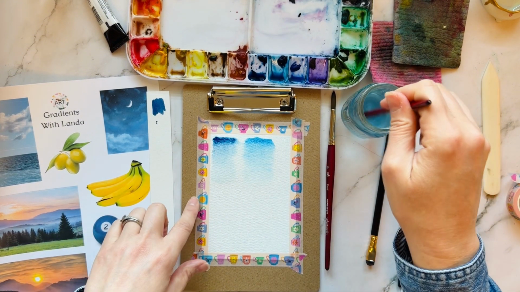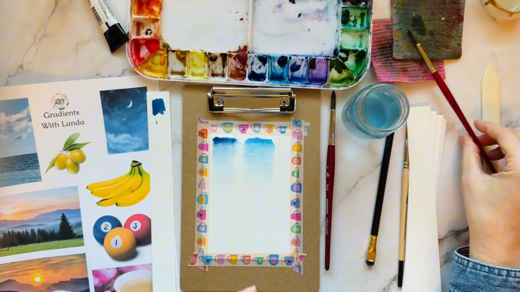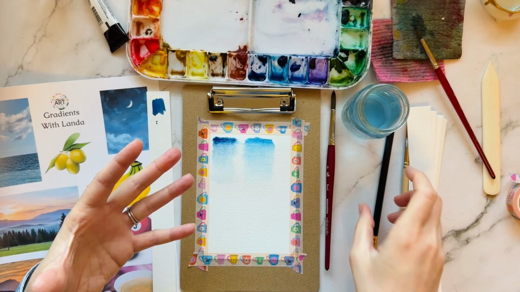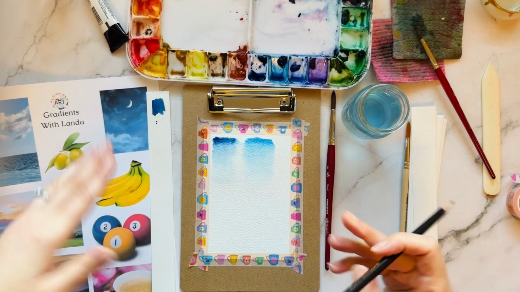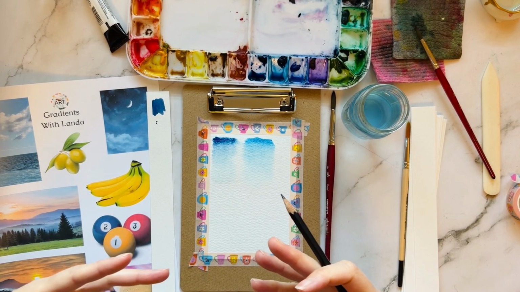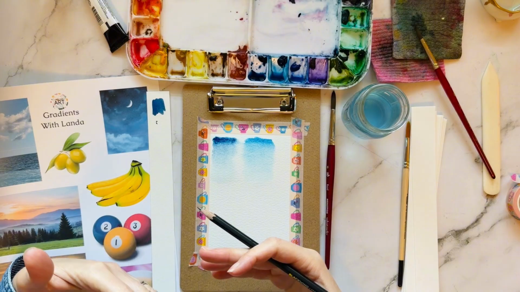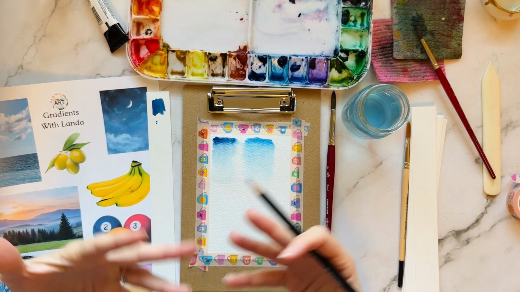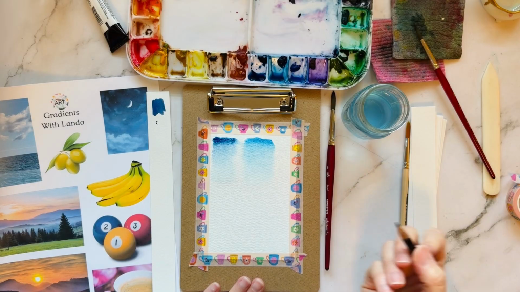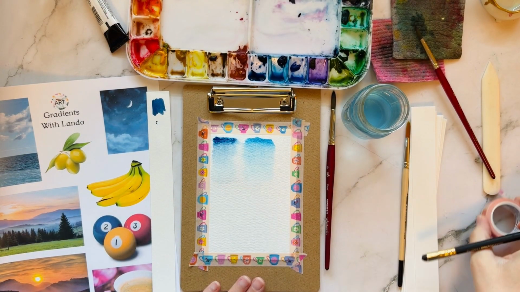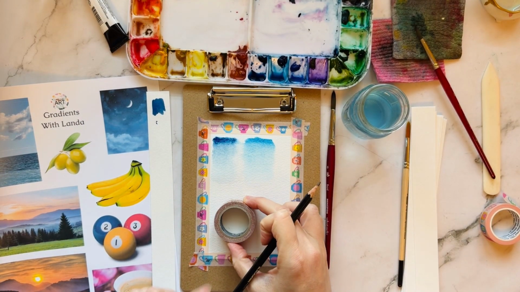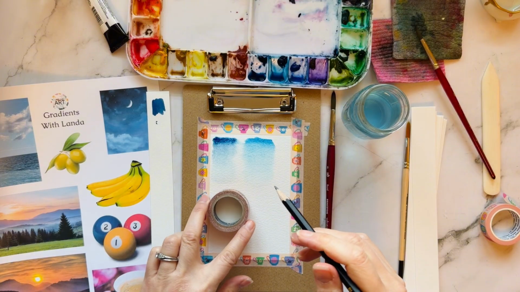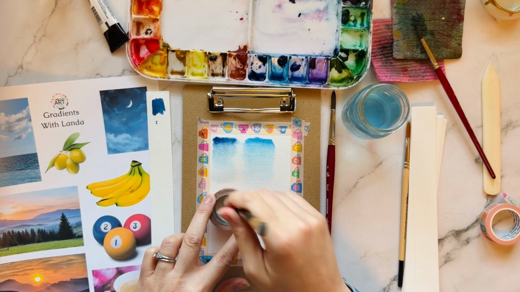Okay? Now let's do that with an actual shape. So this is really great if you're working on a sky or something like that, or the ocean, but sometimes you want to create a gradient with the wet into wet with an actual shape. So I'm going to show you with a sphere. So let's just find something round. The washi tape is kind of perfect for this. And I'm going to do a few circles with pencil.